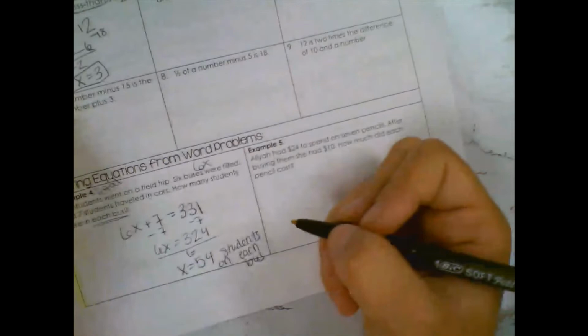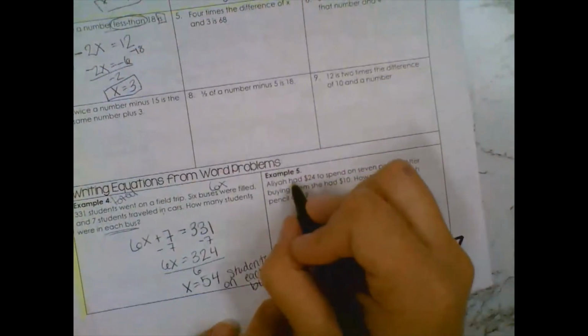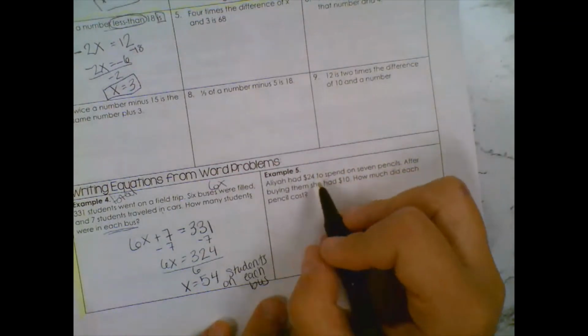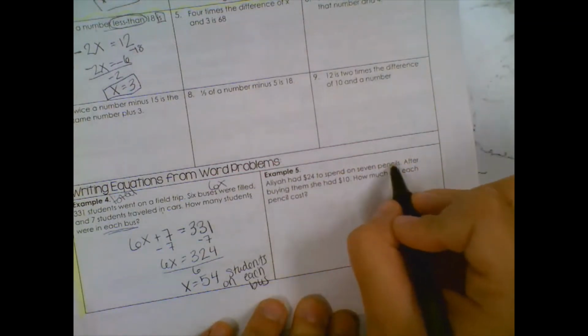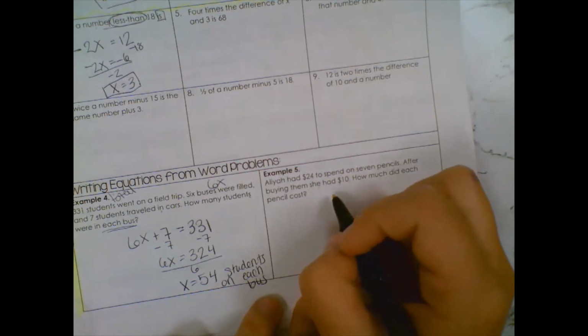And we're just going to keep going. Lots of different types of problems we'll see. So Aaliyah had, so this one's a little bit more obvious. Had is an equal sign. So she started off with 24. That's how we know it's an equation. She had $24 to spend on 7 pencils. After buying them, she had $10 left. How much did each pencil cost?